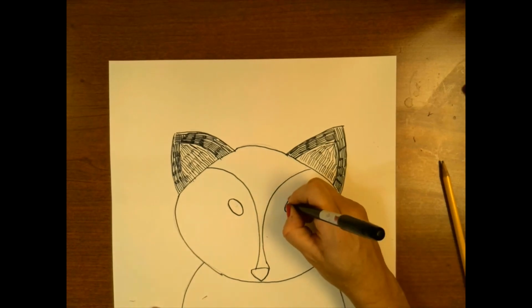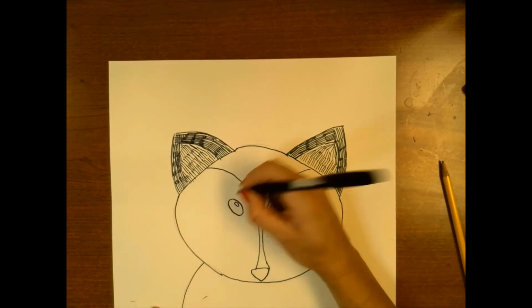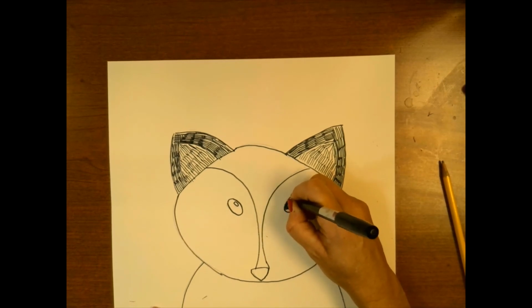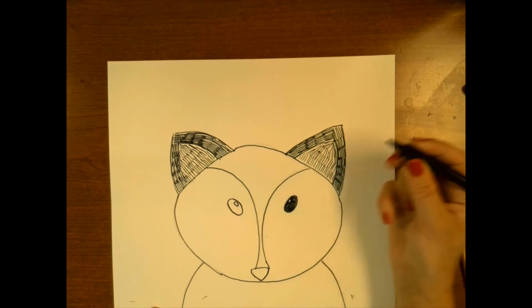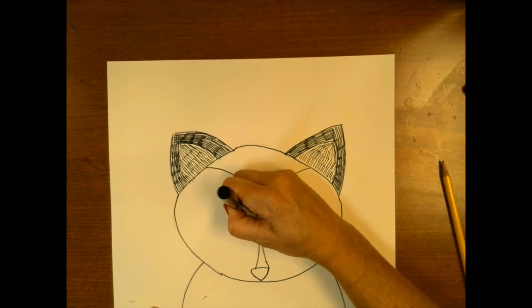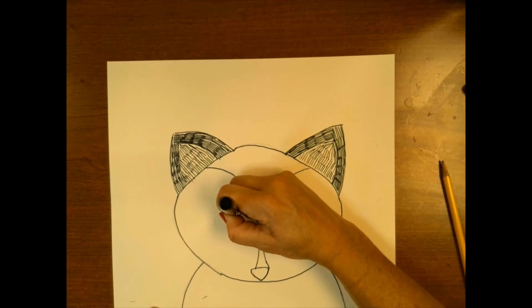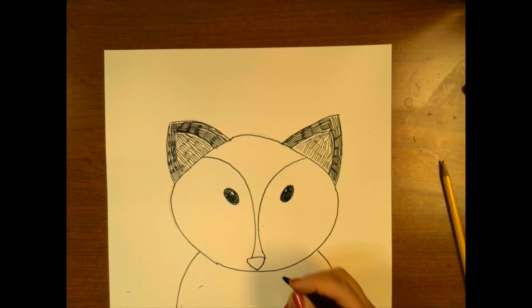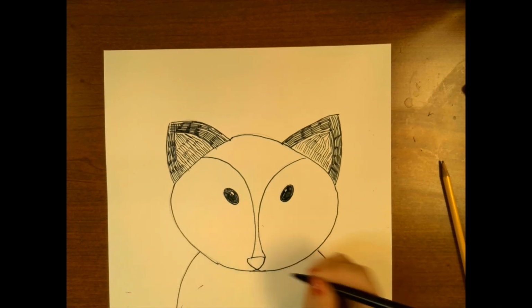Okay, I guess the only part that I do want you to color in, now that I'm thinking about it, are these eyes with this highlight. I do want you to color that in solid, so we have nice solid eyes on our fox. Oops, looks like my marker's running out a little bit. Okay, at this time I'm going to stop. I'm going to continue on my own to fill it in, and then I will show you the end result in just a few minutes.